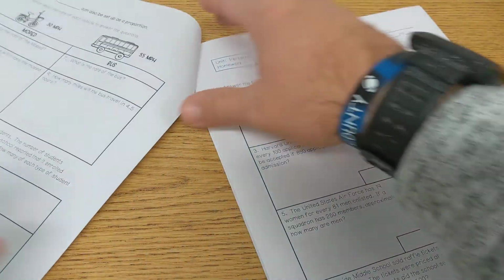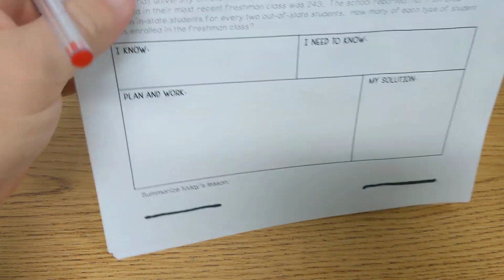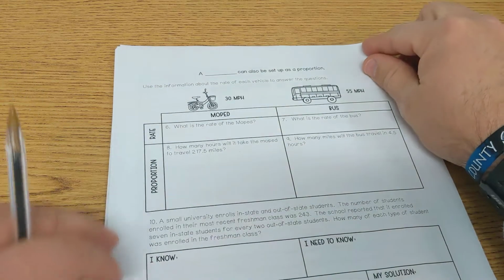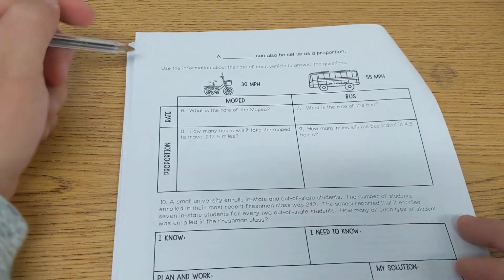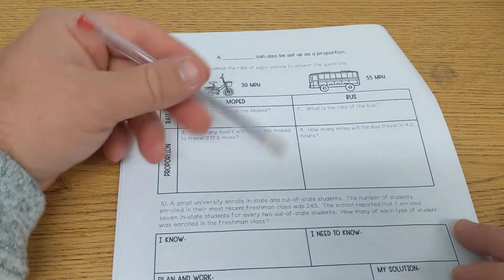Let's go on to the next page. And we're just answering these questions, okay? We're not worried about filling in the blank or anything right now. All right, so here's another example.